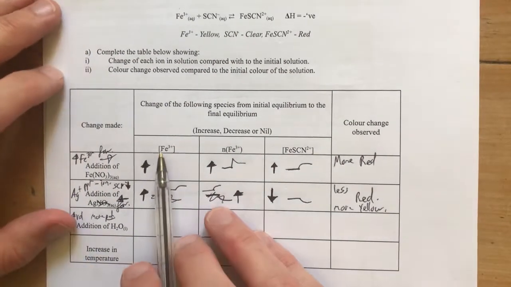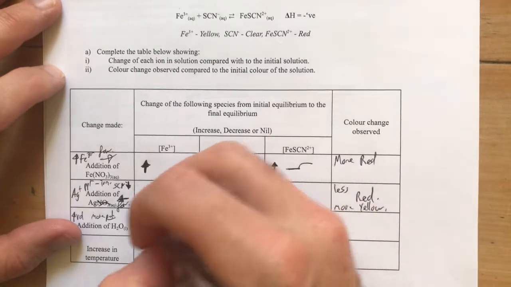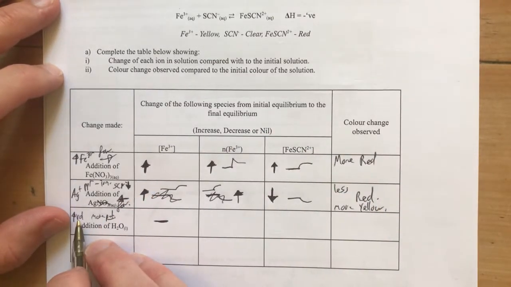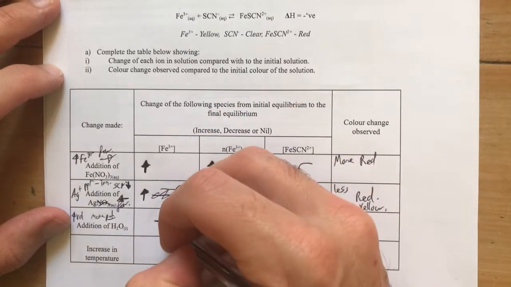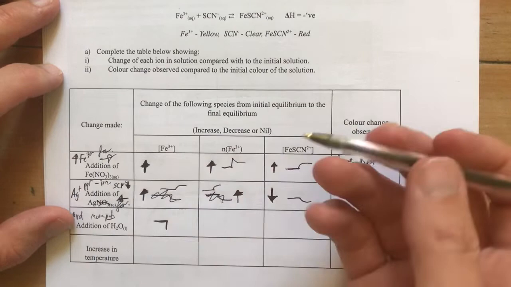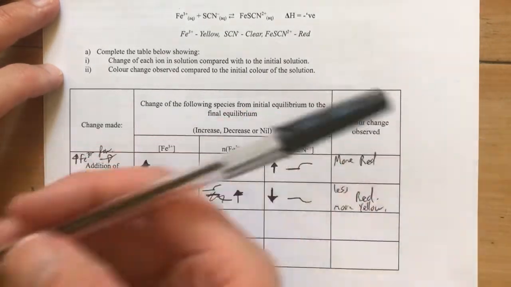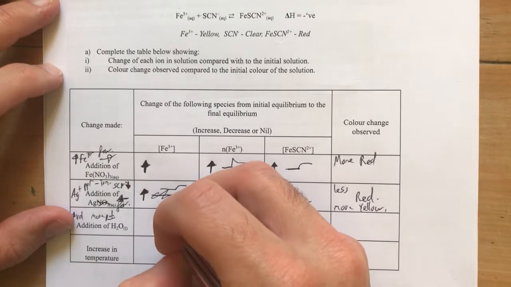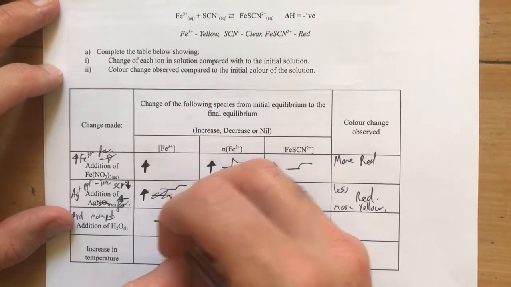So the concentration of iron. Now, by adding in water, what I've done is I've increased the volume, so sharply my concentration of this is going to start to decrease. Then what's going to happen? My backwards reaction is favoured to partially oppose the addition of water, so therefore that's going to increase, but it's never going to recover because it's a partial increase.